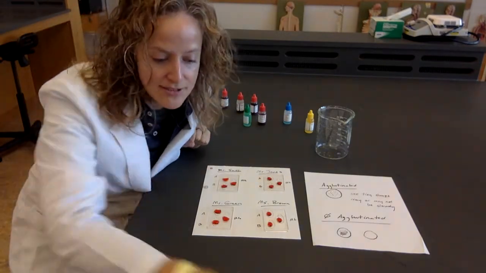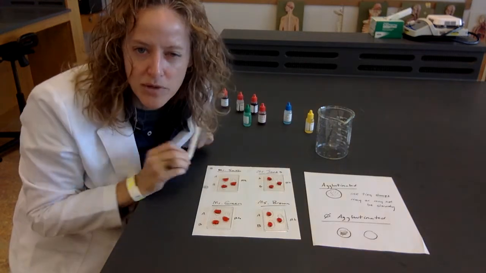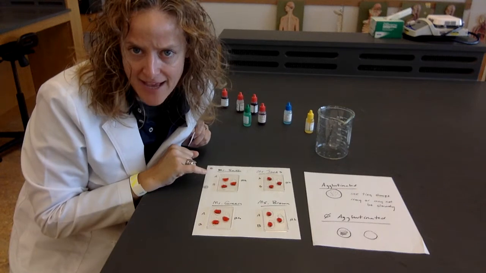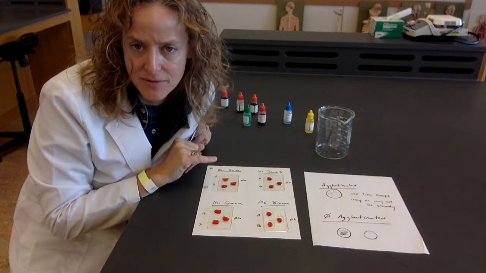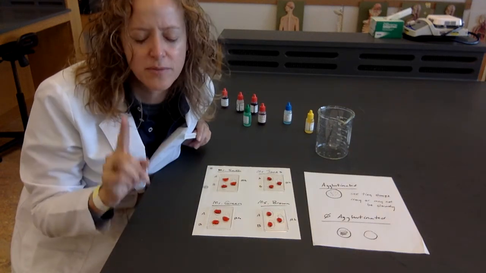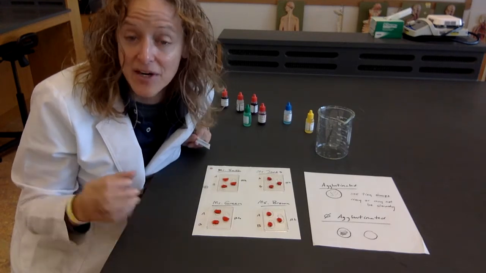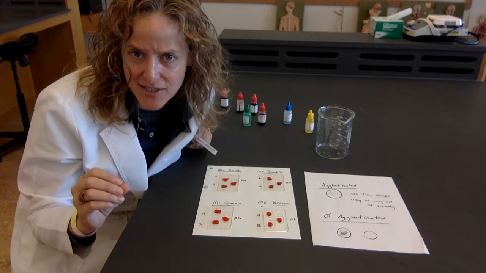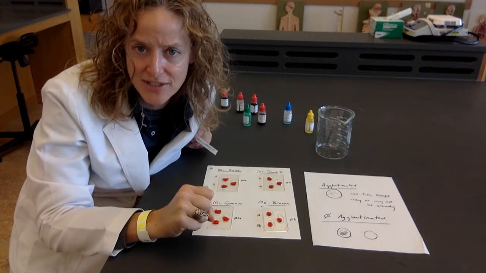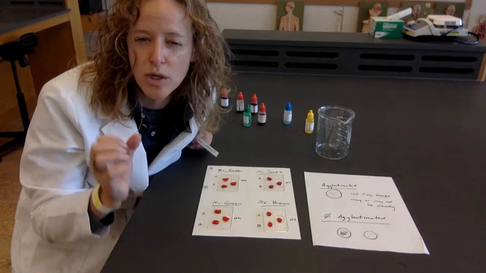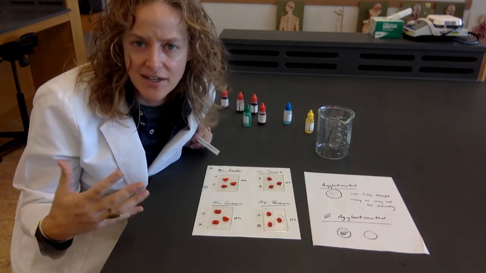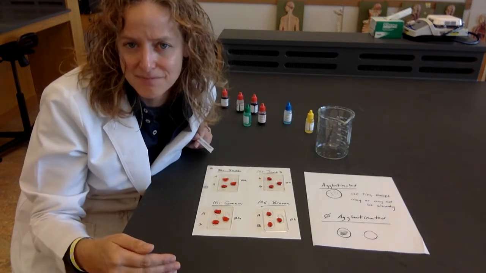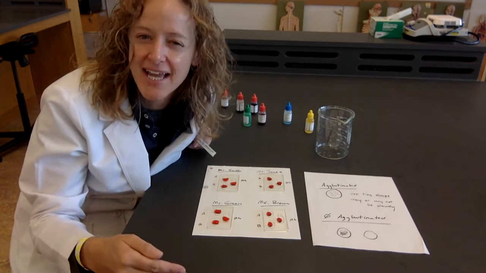So now that I've done this, we're going to take a toothpick and we're going to mix them up. So remember, we have the blood type in each well, and then we're adding the antibody. What we're going to be looking for is for the antibody to find its matching antigen and what's called agglutinate, or clump. It's just like it is with the immune system. An antibody is able to attach and bind to and break down a matching antigen.